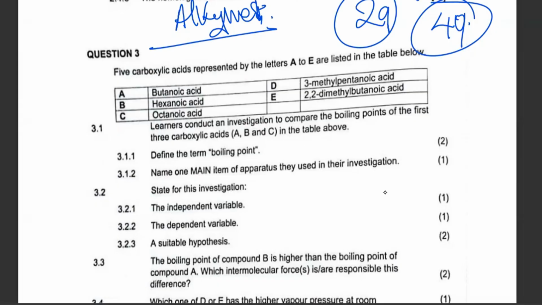Define the term boiling point. These are giveaway marks. Boiling point basically is the temperature at which vapor pressure is equal to the atmospheric pressure. You want to see that the vapor pressure of a substance is equal to the atmospheric pressure. Then you'll be able to get those 2 marks.